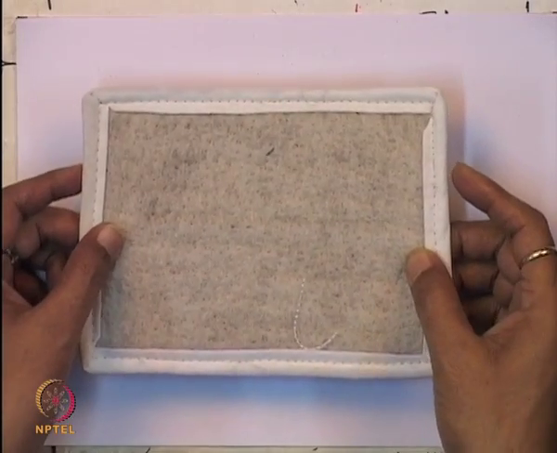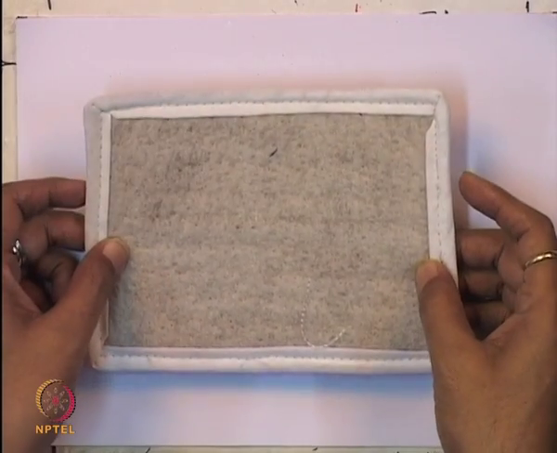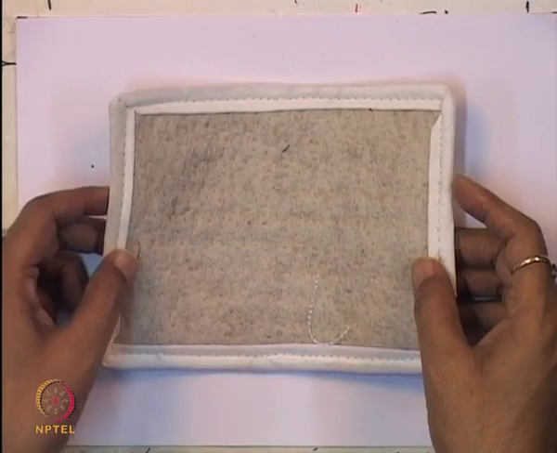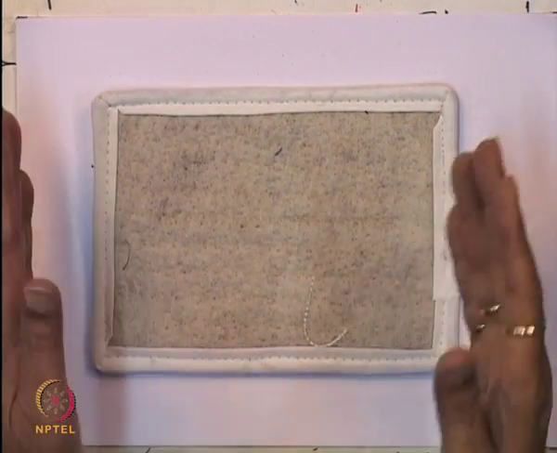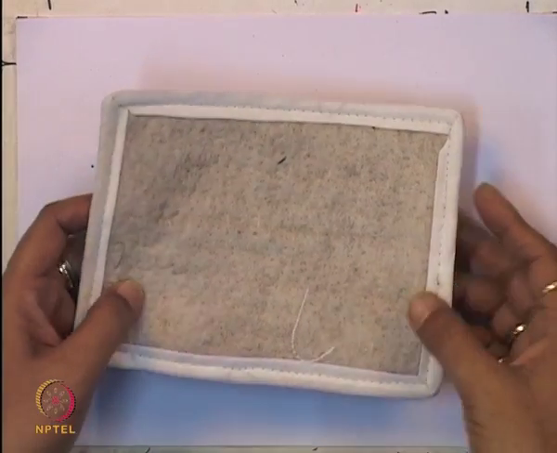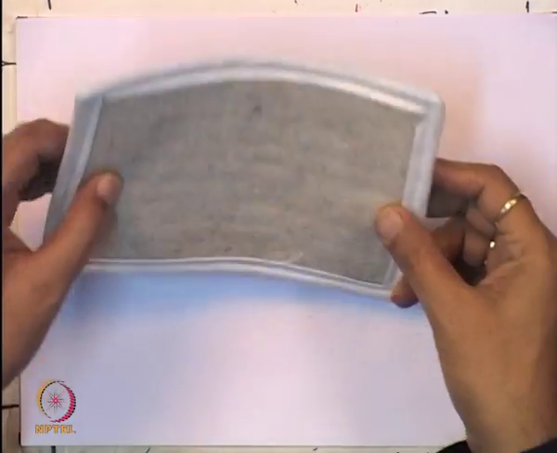This is the kind of geosynthetic clay liner material, and it is an alternative to geomembrane material. When this bentonite comes into contact with water, it will act as a barrier. So, we will show some of the tests of this geosynthetic clay liner material.